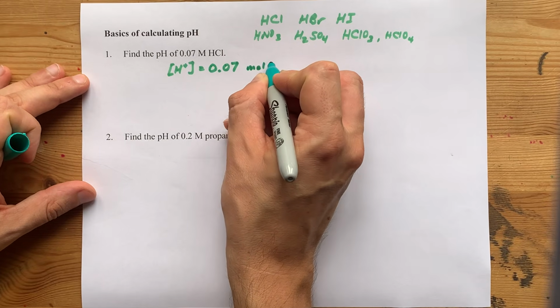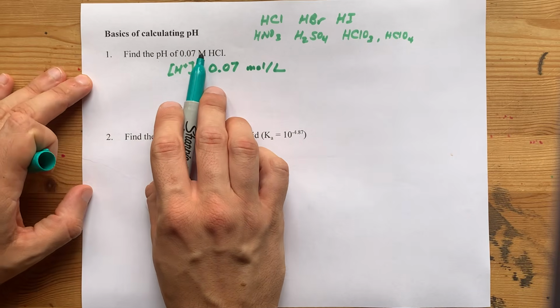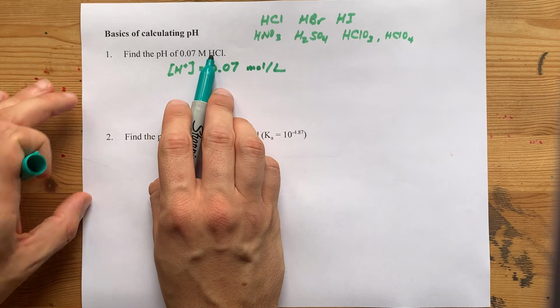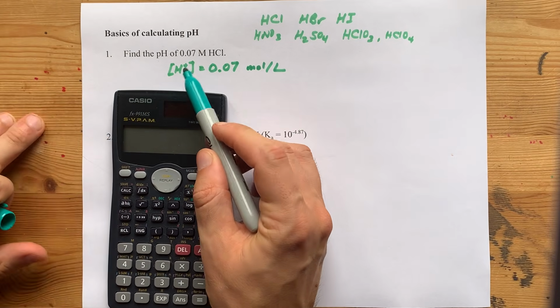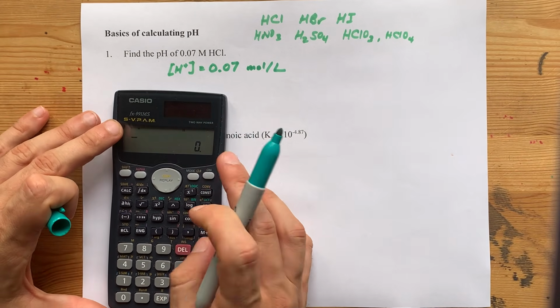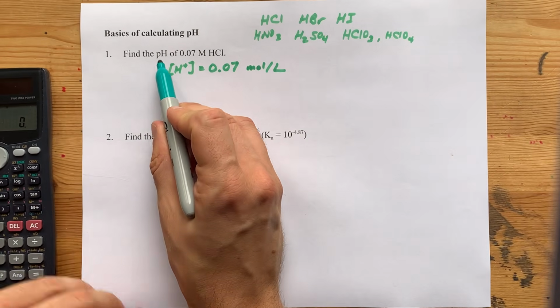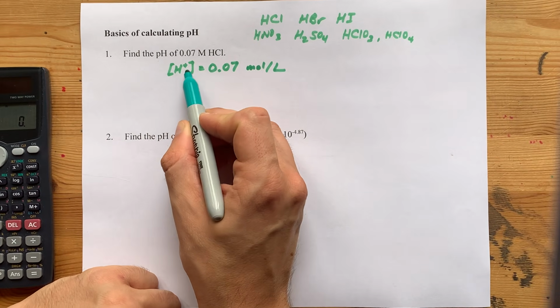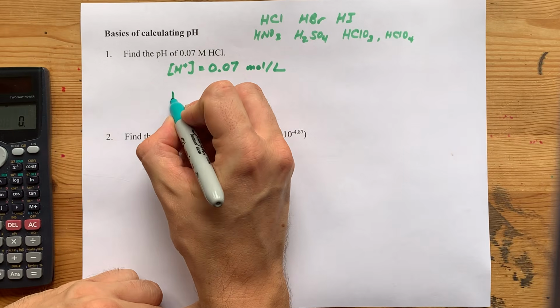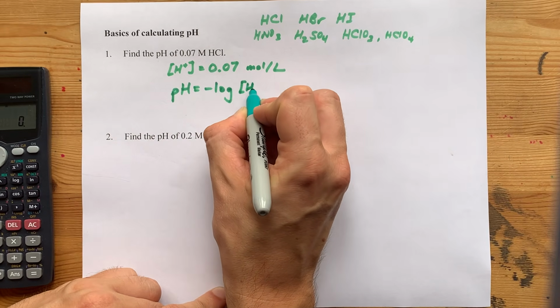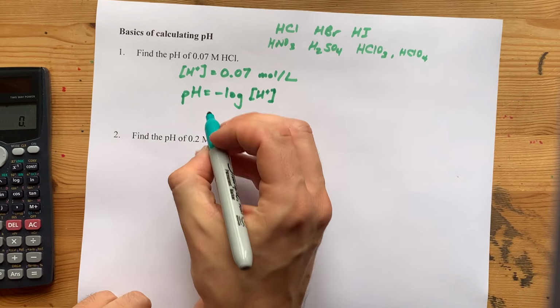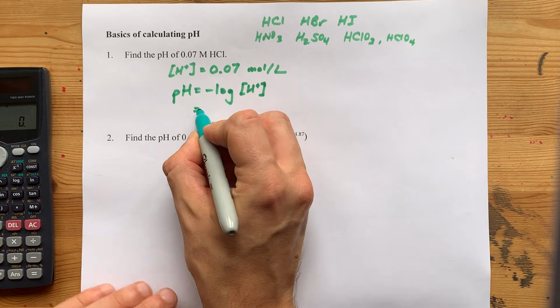Anyways, the concentration of H+, if you put that much HCl into solution, is the same number because it's strong and it gives you H+ in a 1-to-1 ratio. Now, the way you calculate pH, if you already know the concentration of H+, is with the formula negative log of that concentration. Now, you're probably going to want a calculator for that.